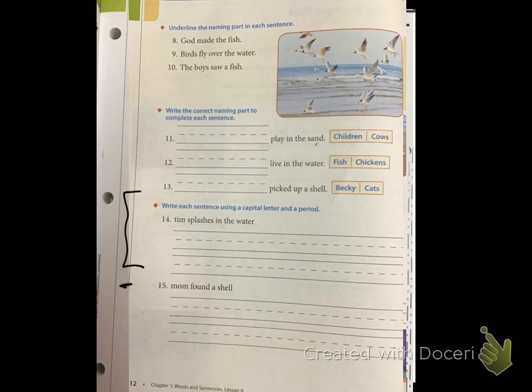Okay, so on the back of this, you see up at the top, it says underline the naming part in each sentence. So what we are going to look for is the naming part. So I'm going to do the first one with you, and then I'm going to have you do the rest. So who or what made the fish? The sentence says, God made the fish. So who or what made the fish? Right, God.